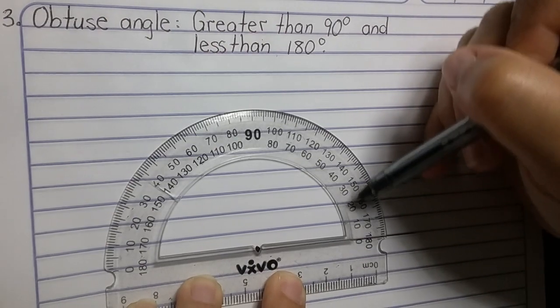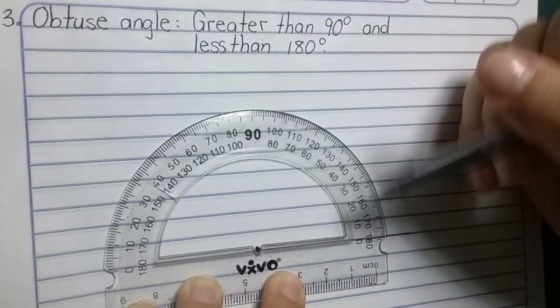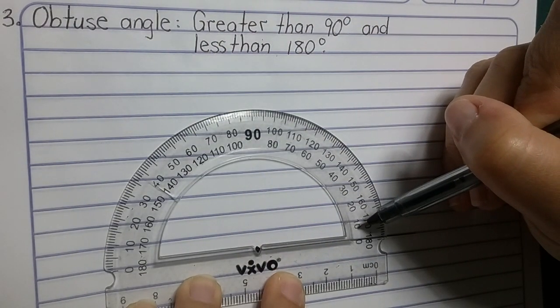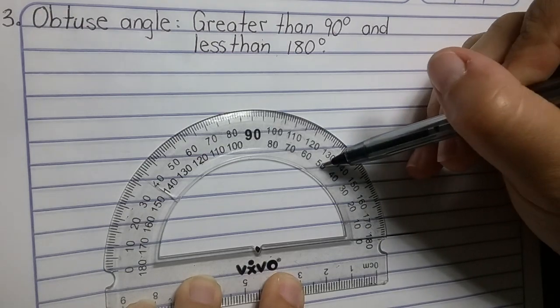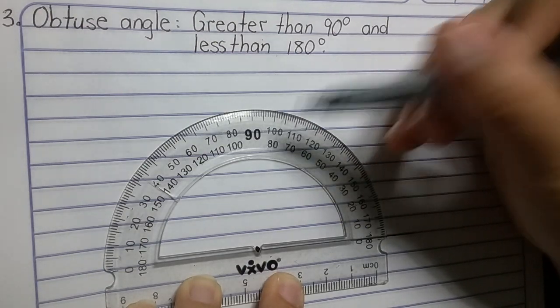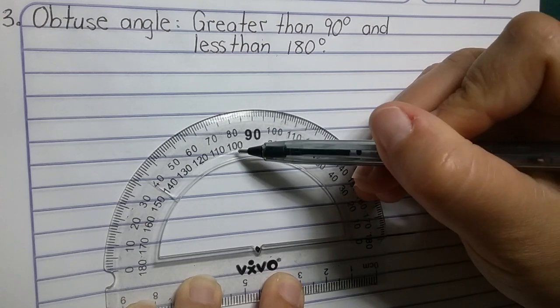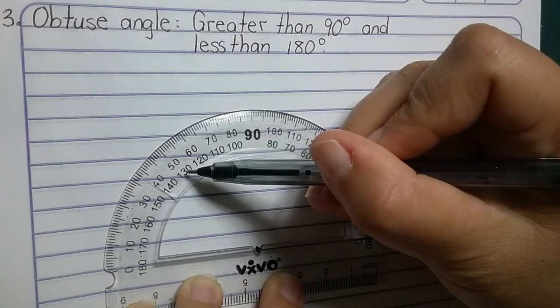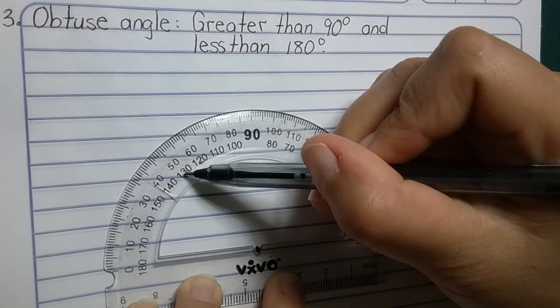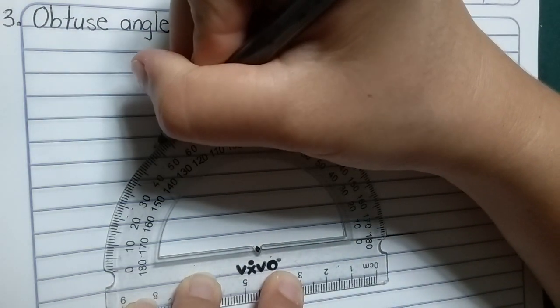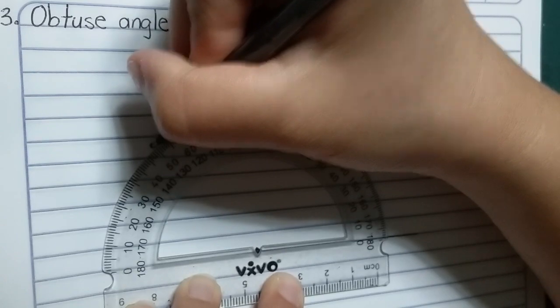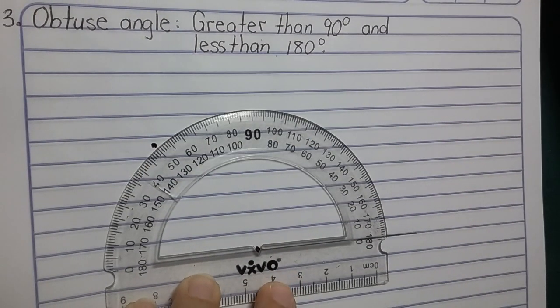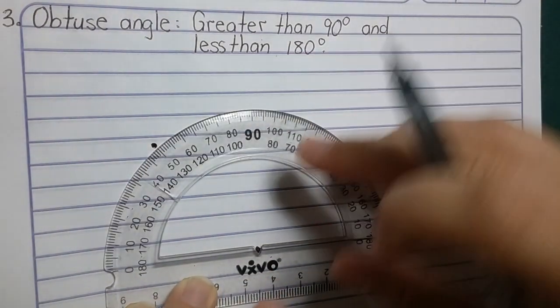Remember that we are going to use the internal numbers: 10, 20, 30, 40, 50, 60, 70, 80, 90, 100, 110, 120, and 130. I want my angle to have 130 degrees.